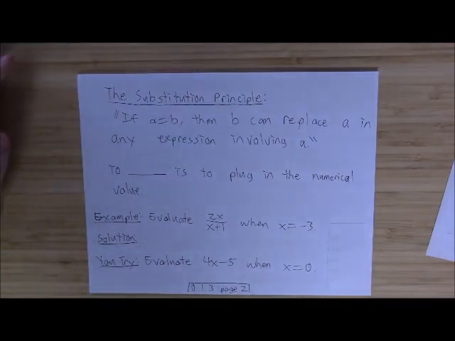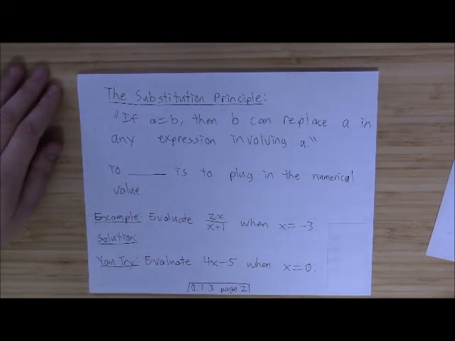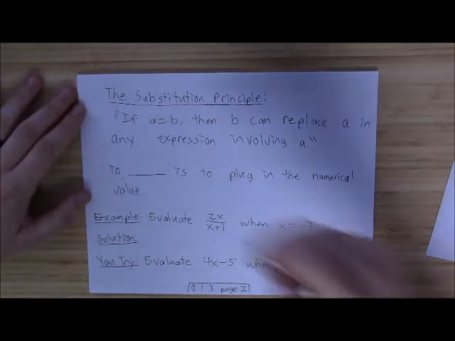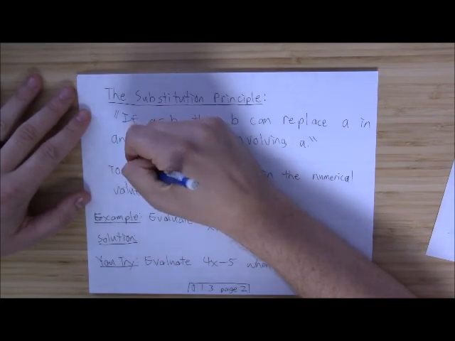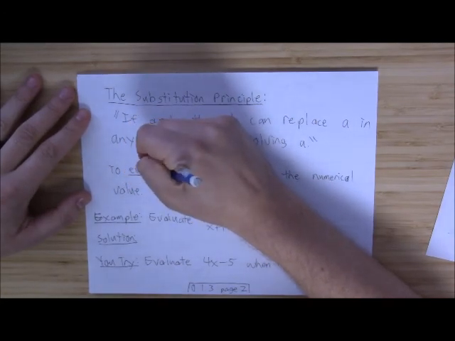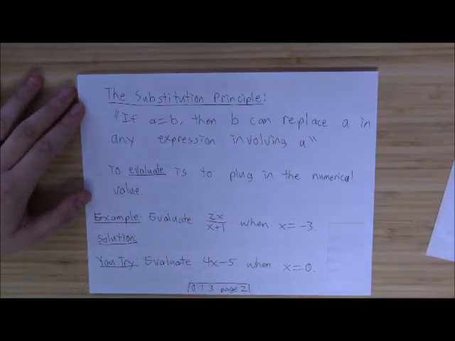Now, in basic algebra, we have this idea of the substitution principle, which says that if A equals B, then B can replace A in any expression involving A. And what we really mean here, so we have a word for this, which is to evaluate, is really to plug in those numerical values.